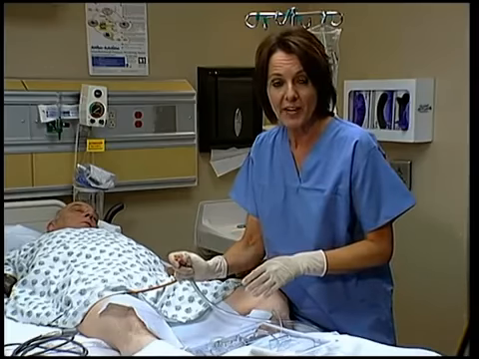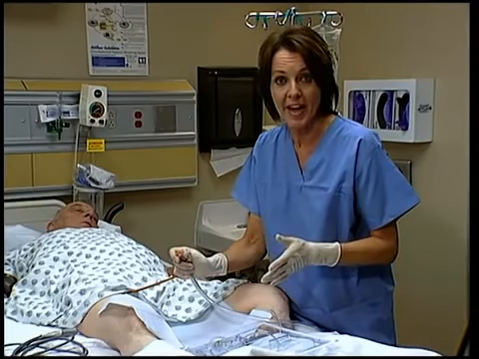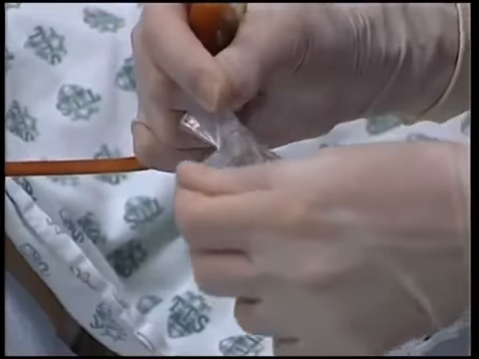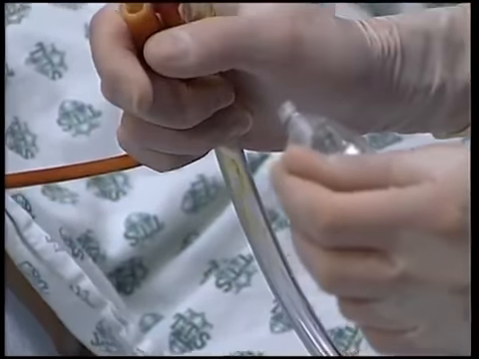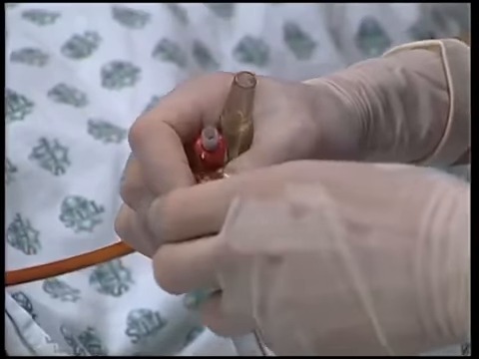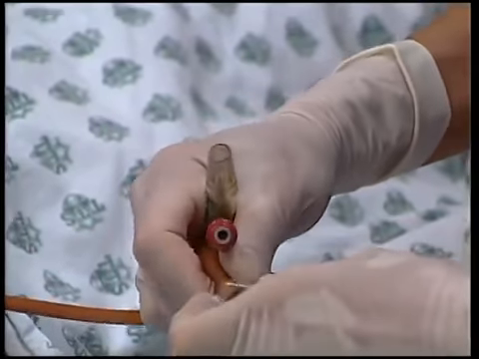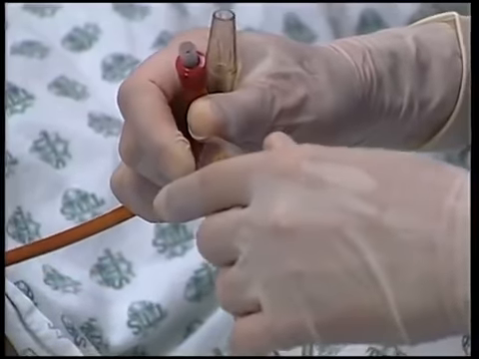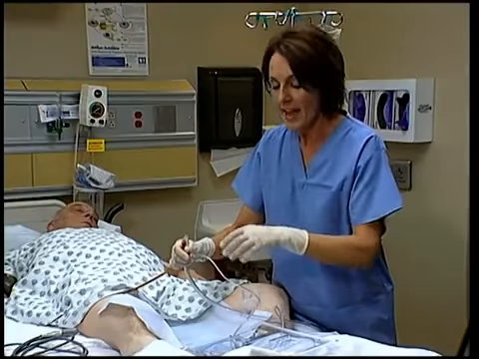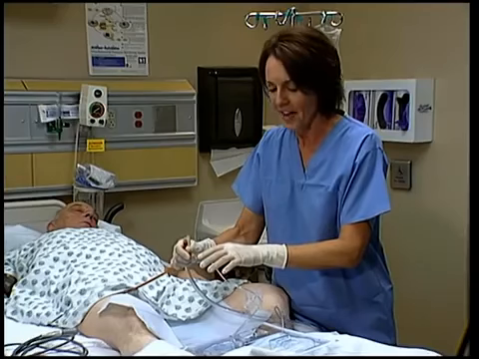Pick up the AbViser valve and tear along the perforation of the protective bag, exposing the barbed connector. Push the urinary catheter over the barb. Then slide the protective bag down the tubing, exposing the urinary drain connector, and connect the drain tubing to the AbViser valve.